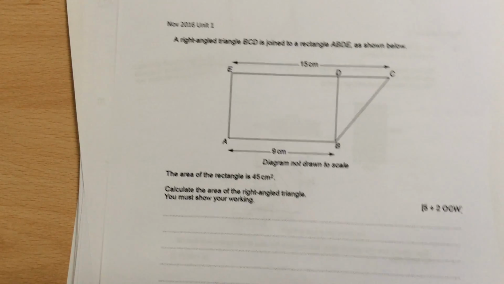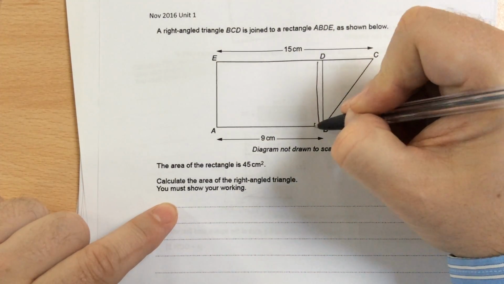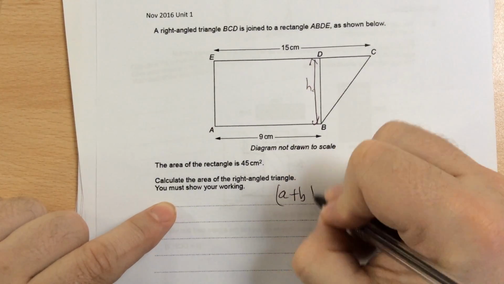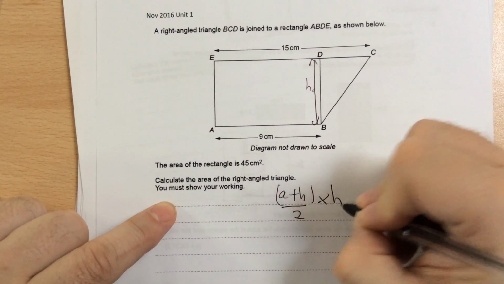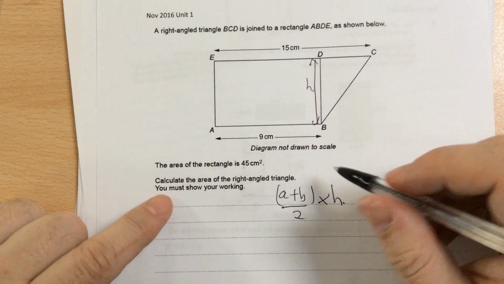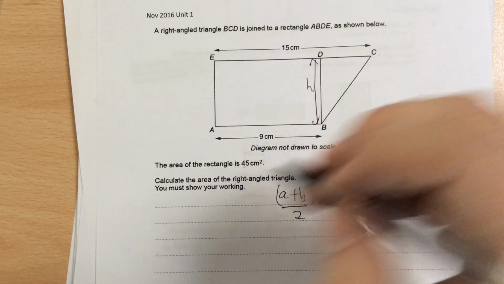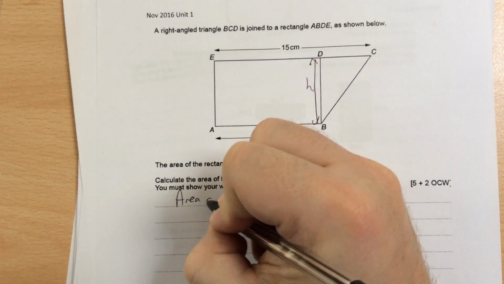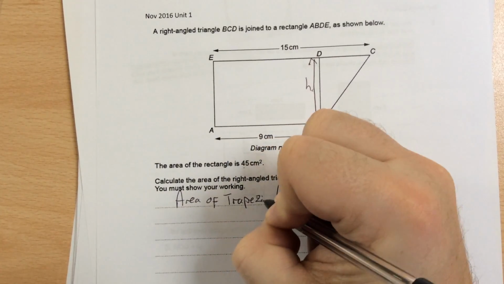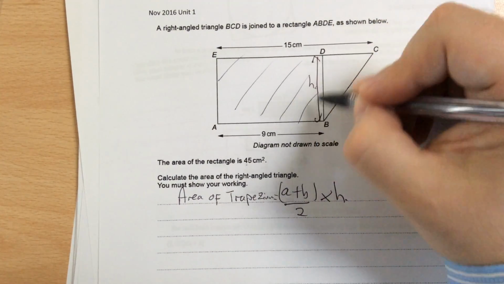Still on area. This one, that's a trapezium. So this is the height going up, and like I told you earlier, it's A add B divided by 2 times the height. And they're telling us that would find the area of a trapezium. Okay, area of a rectangle, which would be this little section here.